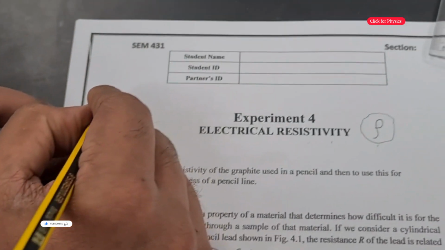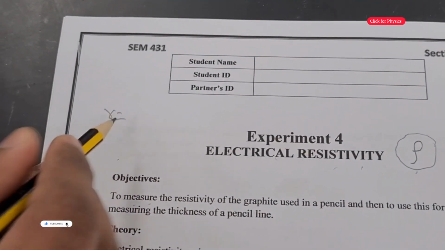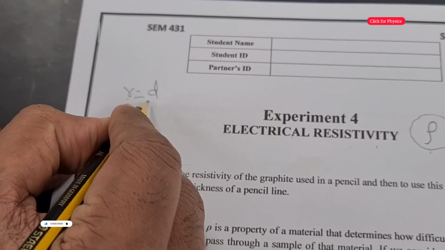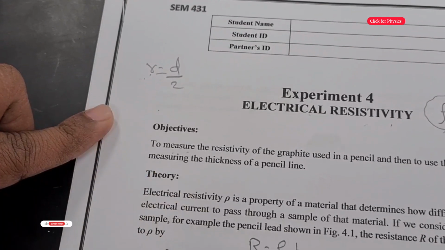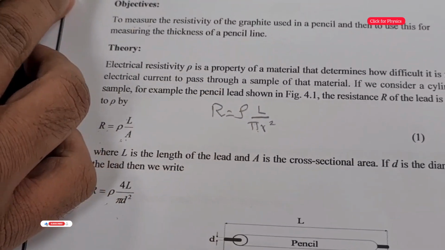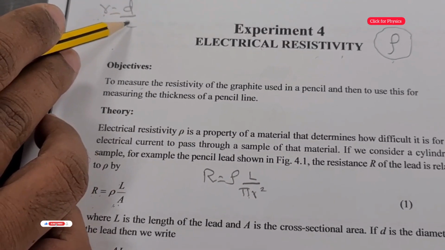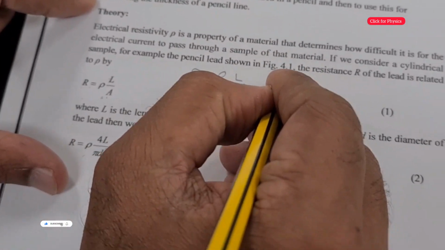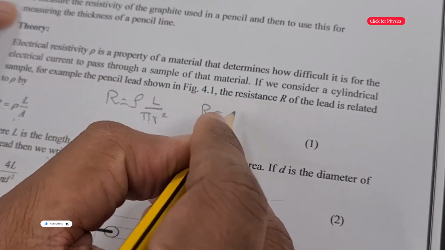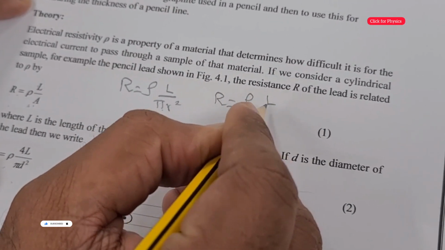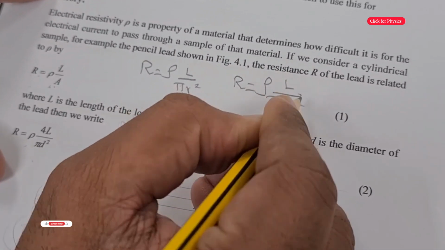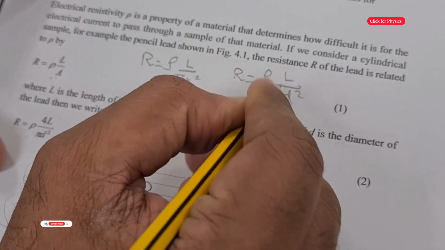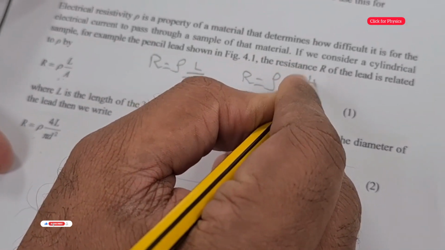Here, r is the radius. If you know the diameter, you can easily divide the diameter by 2 to get this value. So how can I write r squared? I can write r squared as d squared over 4. So R equals rho L over pi d squared over 4, and this 4 will come and sit here.